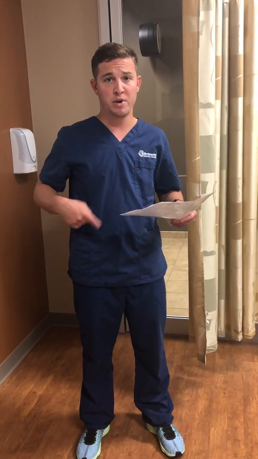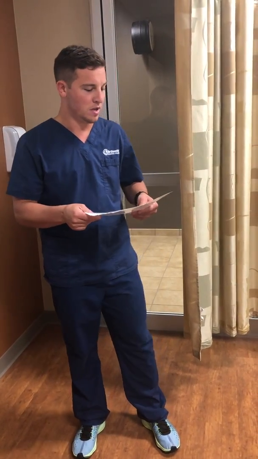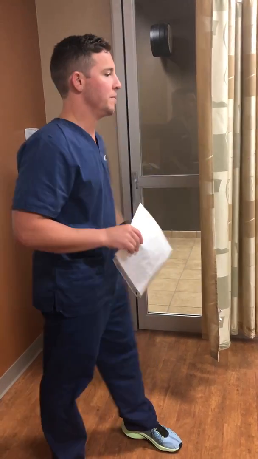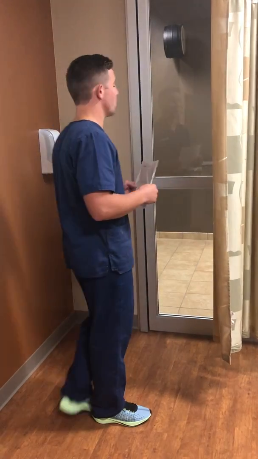I also need to know if she has an allergy to the cleansing solution, in this case normal saline, or iodine as well, if that's what we're using. And to tape. If she has an allergy to tape, we're going to use skin prep before applying the tape. So I have all of my supplies, so we're going to enter the room and meet the patient to do the dressing change.